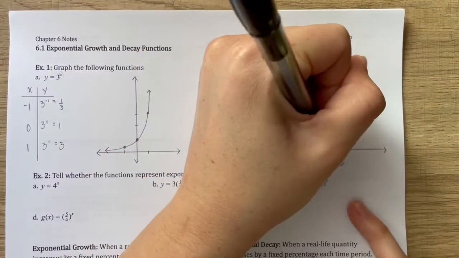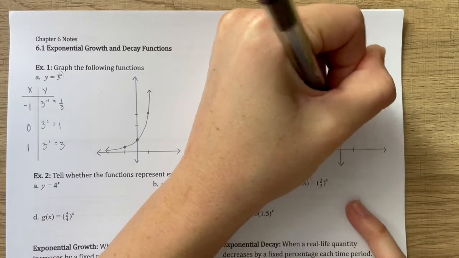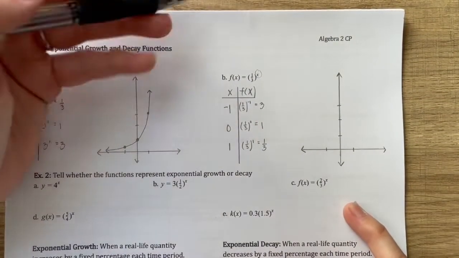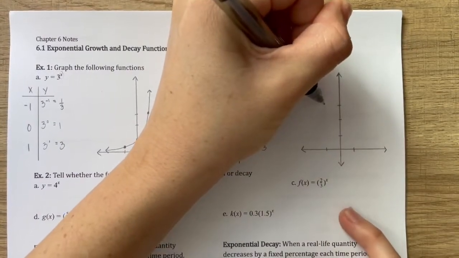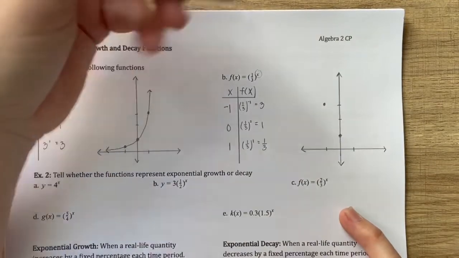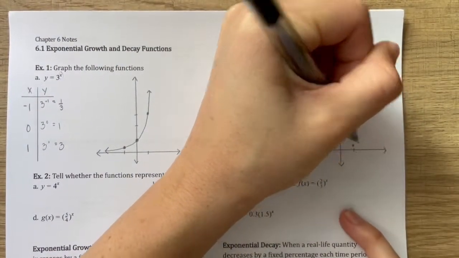And now we can graph it. So I have a point at -1, 3. So from the origin, left one up 3, 0, 1, and 1, 1/3. So right one up about 1/3.